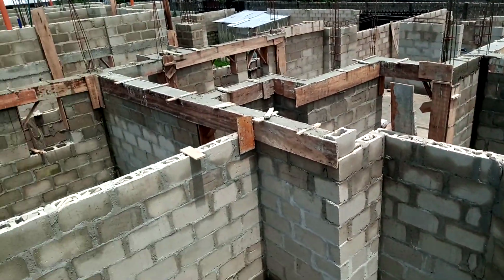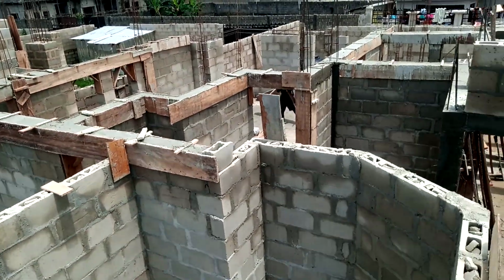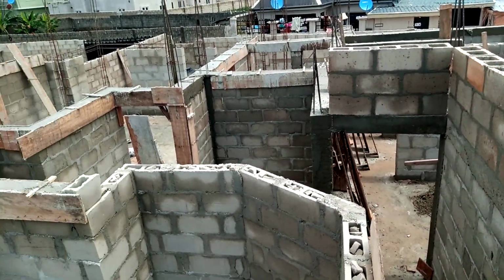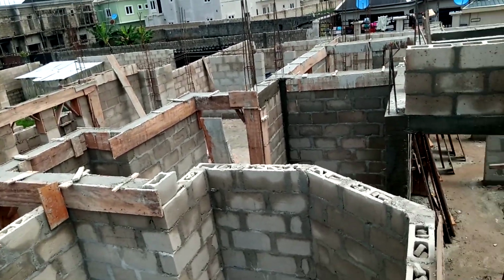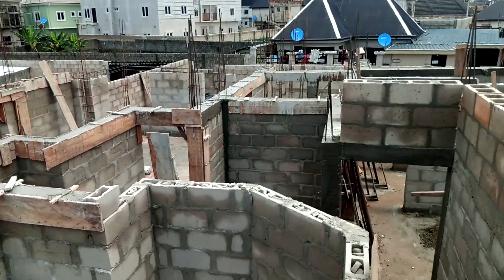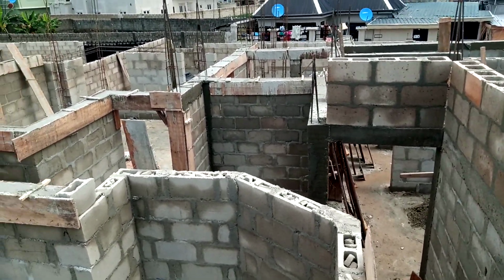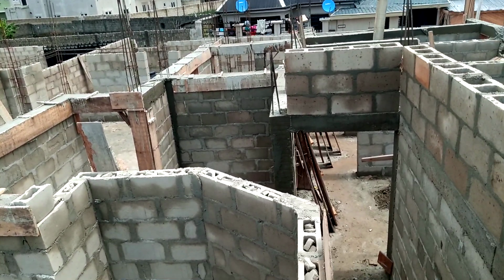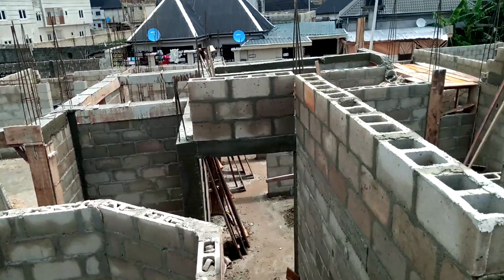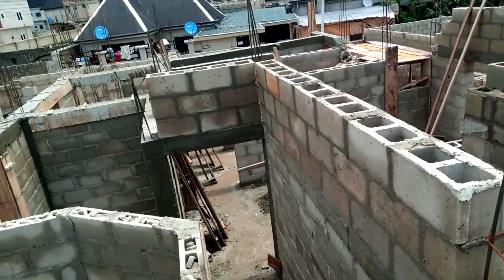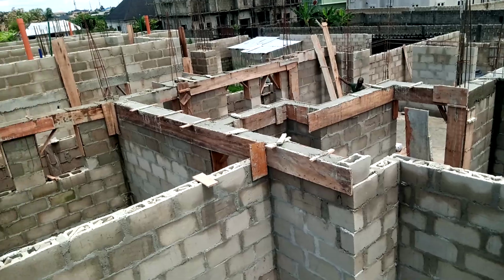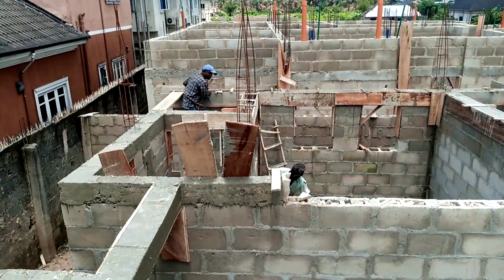So the last time I visited this site, I discussed the form work, and the necessity to inform your clients before you proceed with the block work. Today, if you watch carefully, we have already gotten to our lintel level, and we are doing the casting for the lintels.